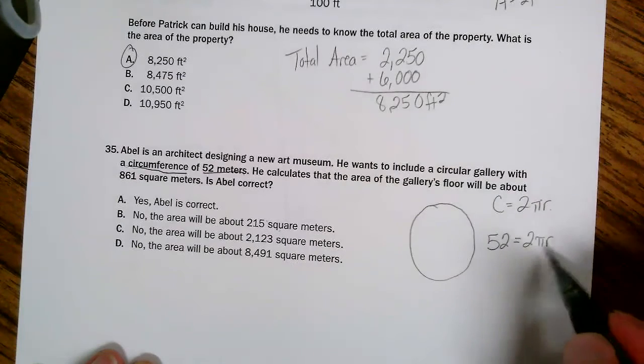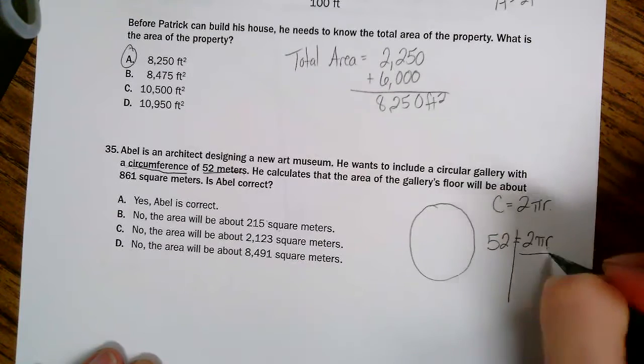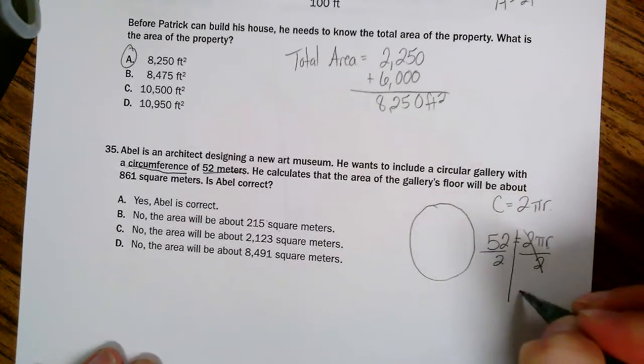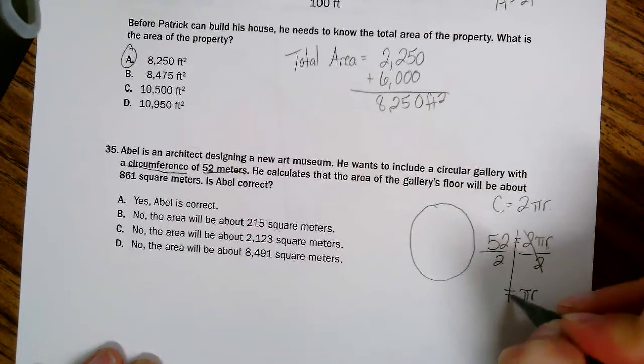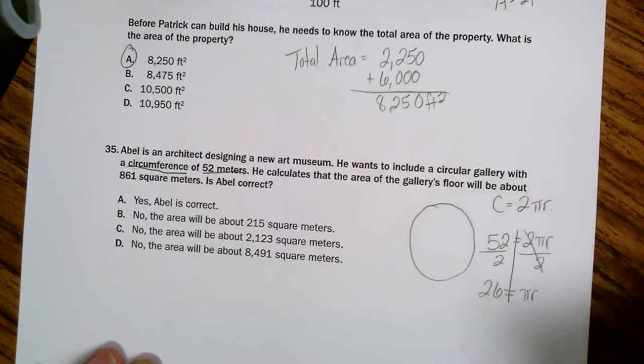Okay, well, I need to figure out what the radius is here. So I'm going to get r by itself. That means I have to get rid of the 2 and the pi. So I'm going to solve this equation here. I'm going to divide both sides by 2 first. That gets rid of my 2's here. So I have pi times my radius equals 52 divided by 2, which gives me 26.